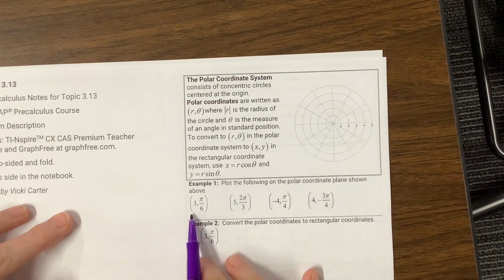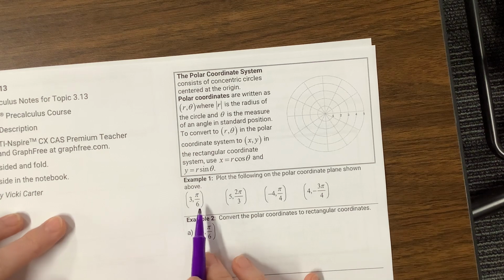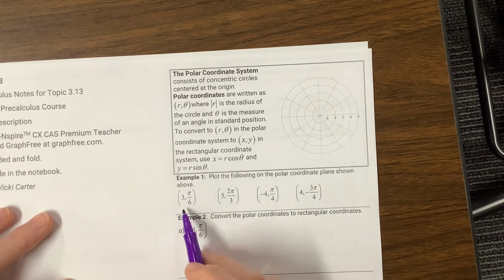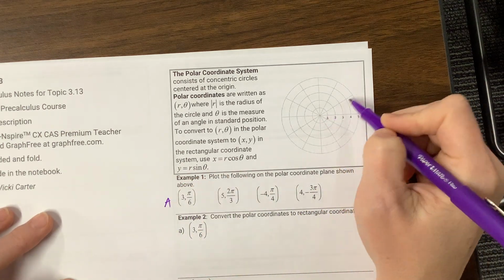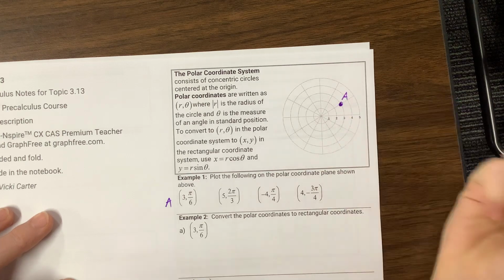So when we write a coordinate, it's always written as r, theta. But what makes more sense to me, to be honest with you, is to think of the theta first and then find the r. So this very first one, we'll call this point A, is going to be pi over 6, which is here, and then it has a radius of 3, which is this. And so here is point A.